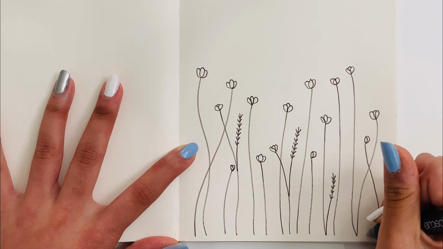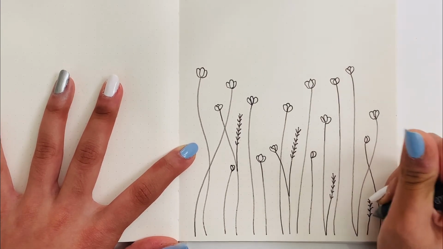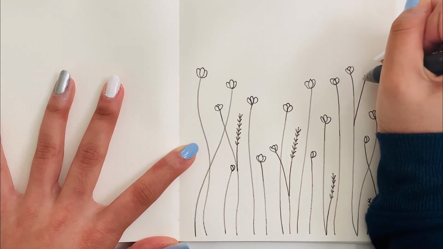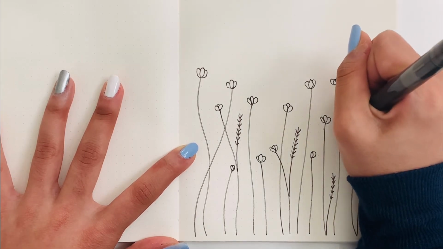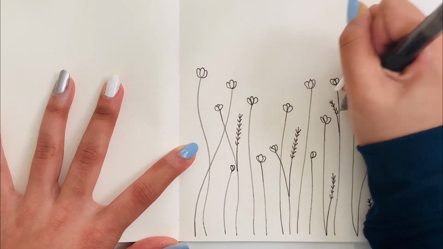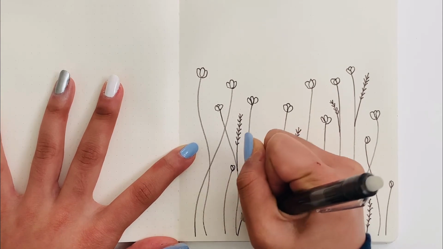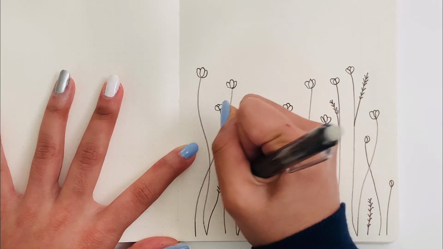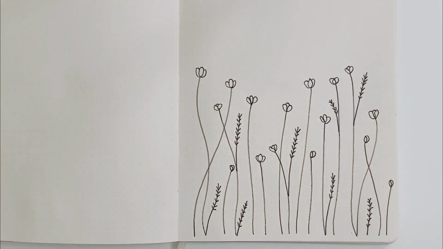And if you want, you can start from the bottom, and instead of just making the flower, you can make these. So once you think you have enough, you are done with the pen portion of the flowers.